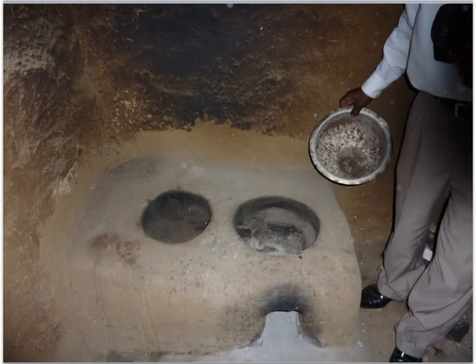And what we can see in this next image is an intermediate technology solution to the problem of the open, inefficient fire. So this is a fuel-efficient stove made out of local mud. We can see that it's much more efficient because it's enclosed, and you can also cook using 2 pots.